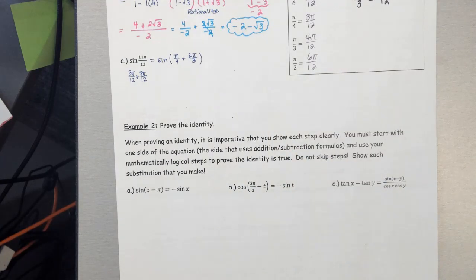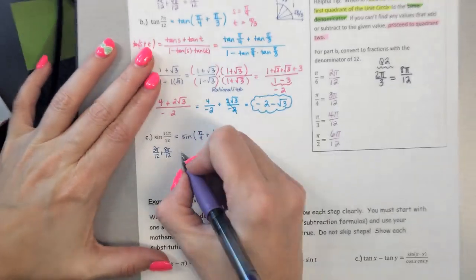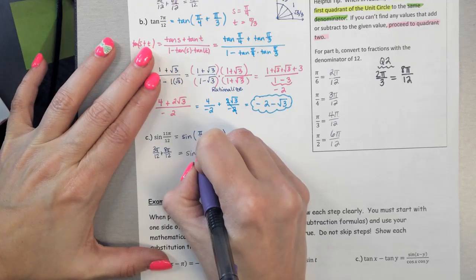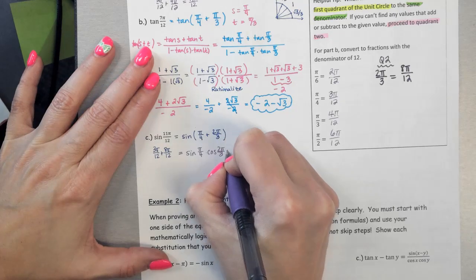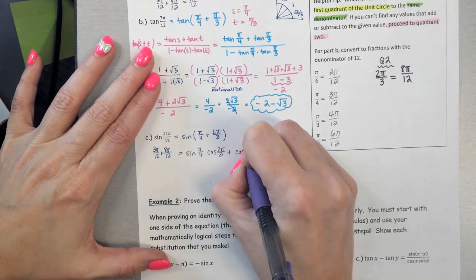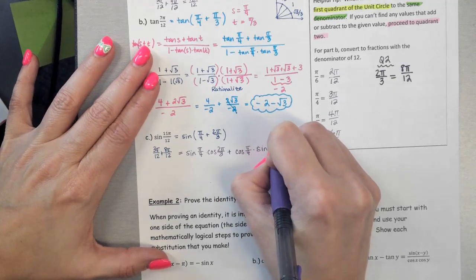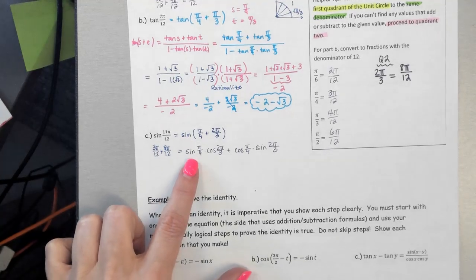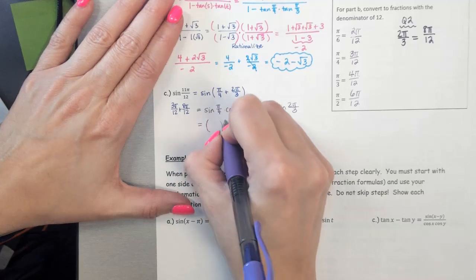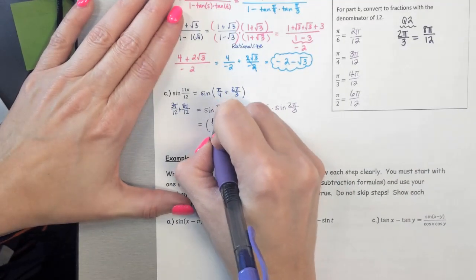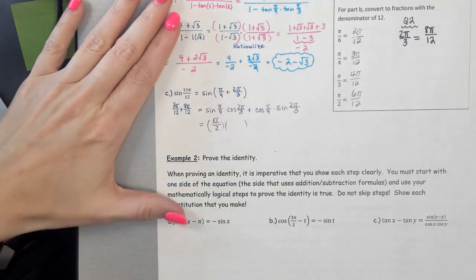Okay, so once you plug these in, you should have the sine of pi over 4 times the cosine of 2 pi over 3 plus the cosine of pi over 4 times the sine of 2 pi over 3. Okay, so Gabe, what'd you plug in for the sine of pi over 4? Okay, nice. And then, Kristen, what'd you get for the cosine of 2 pi over 3?